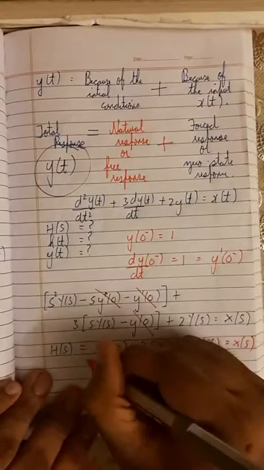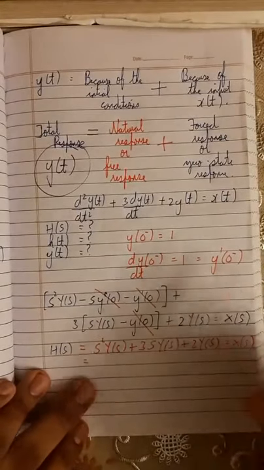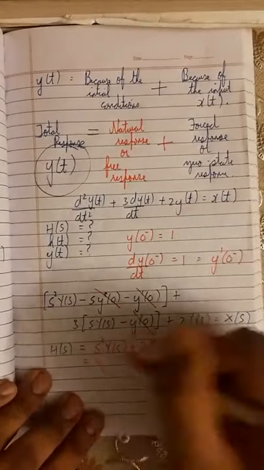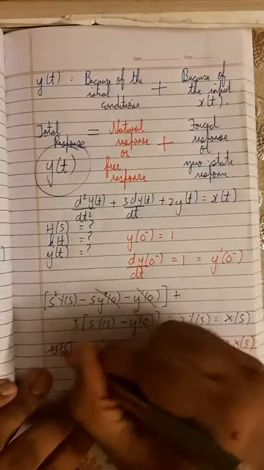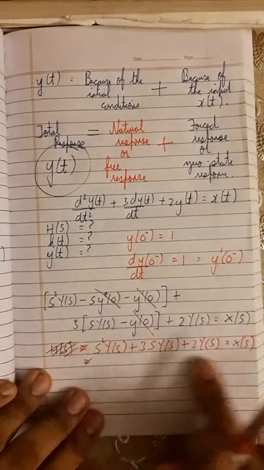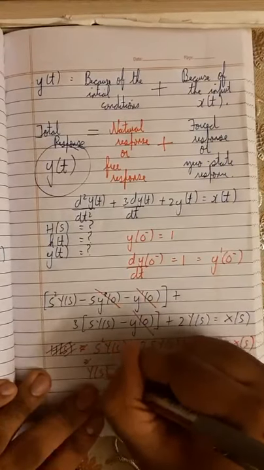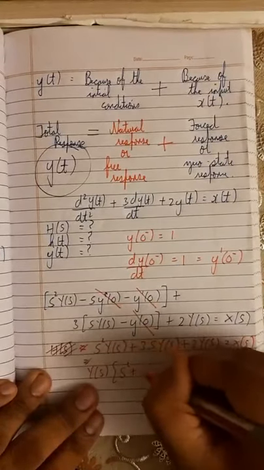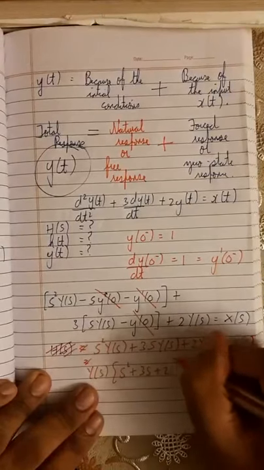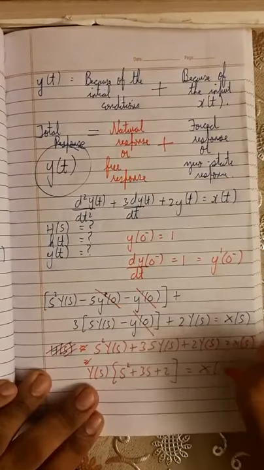Taking Y(s) common, it becomes Y(s) into (s² plus 3s plus 2) is equal to X(s).